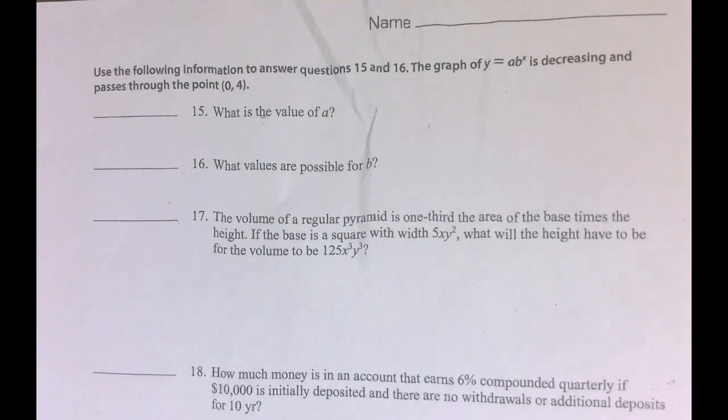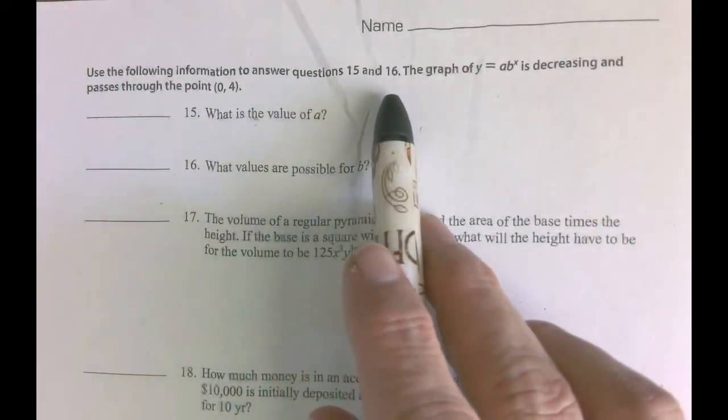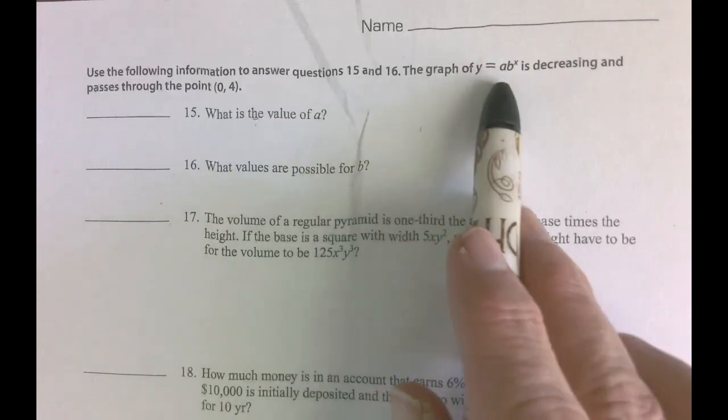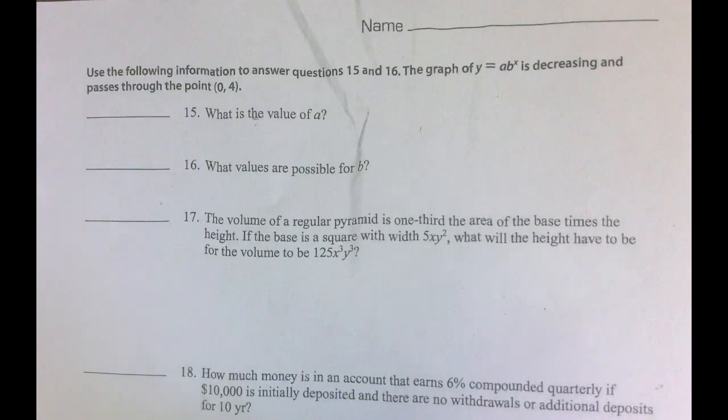All right, page number 3, last page. Use the following information from 15 and 16. The graph y equals a b^x is decreasing and passes through the point (0, 4). What is the value of a?